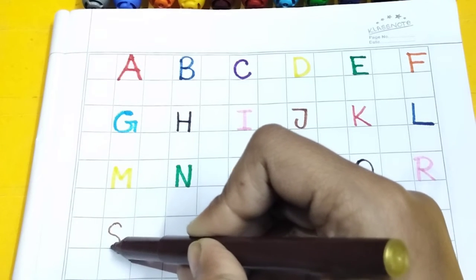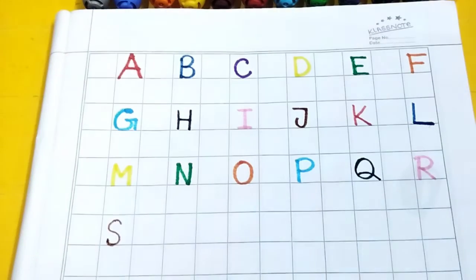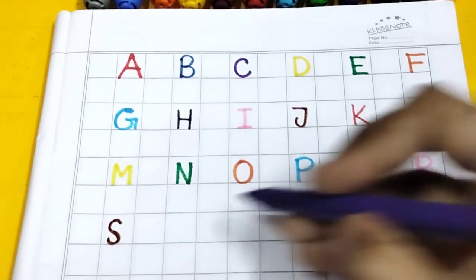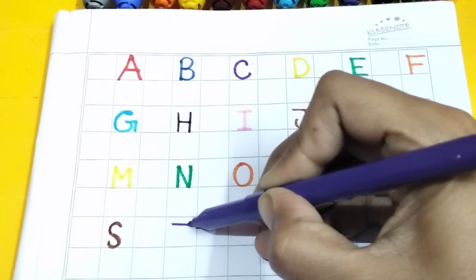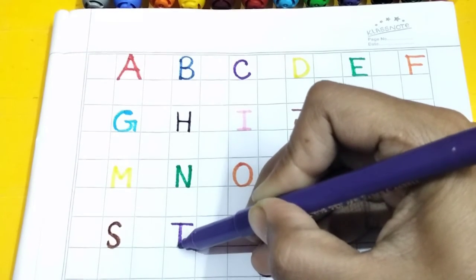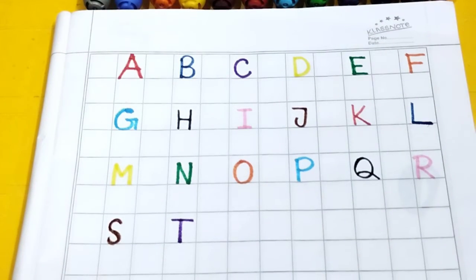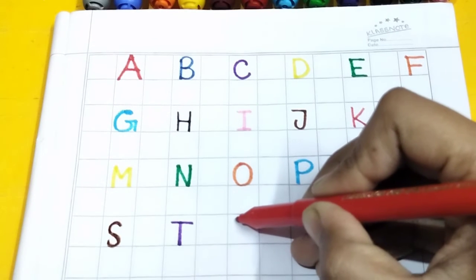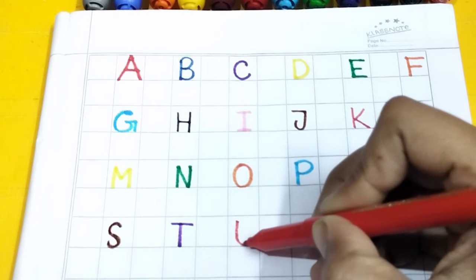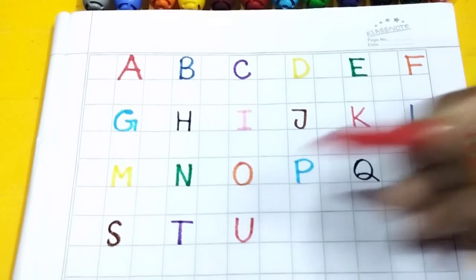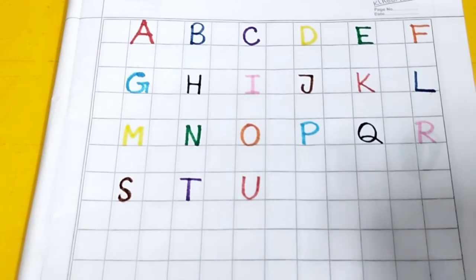Draw a curve, another curve, and this is S. S for sun. One sleeping line and a standing line. This is T. T for tiger. Draw a curve like me, and this is U. U for umbrella.